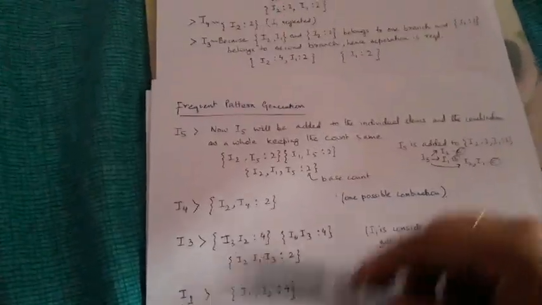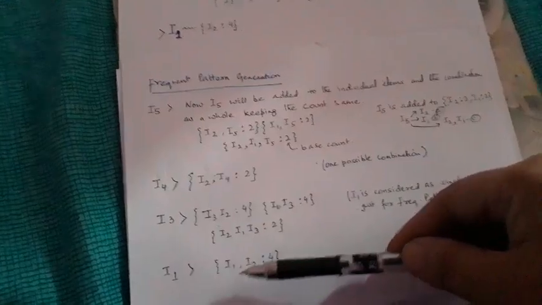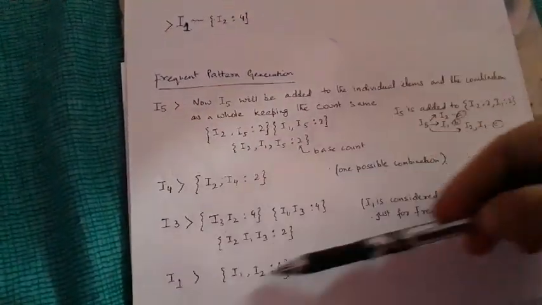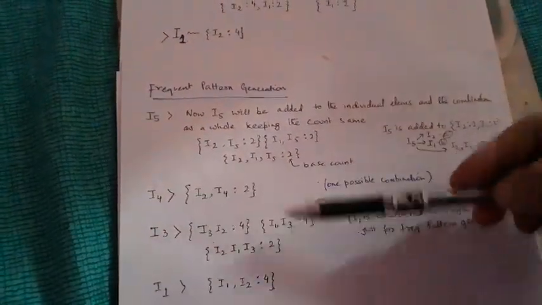And then lastly I1, we have I2 only, one, so only one possibility, I1, I2, and the count is 4. So this is how we create the frequent pattern list, the frequent item sets, in the FP growth algorithm.